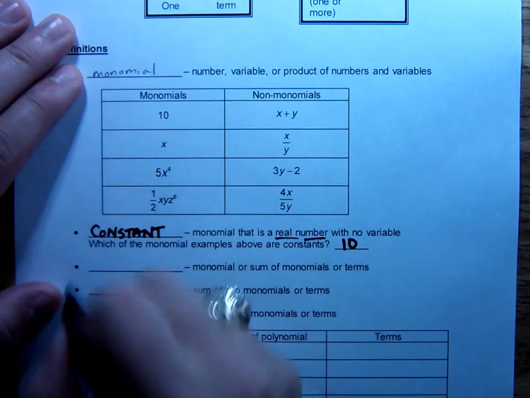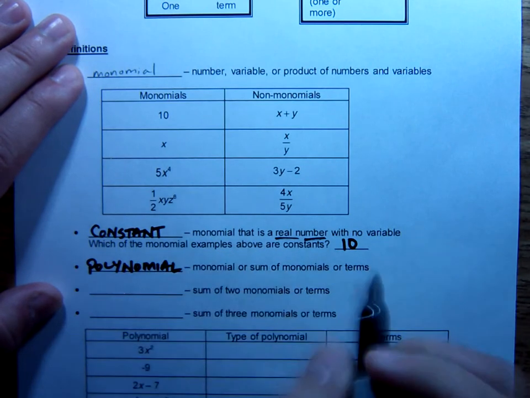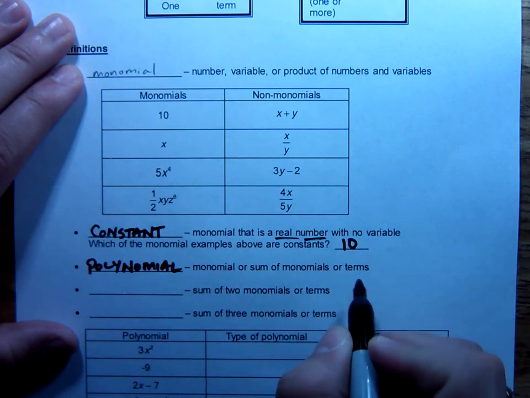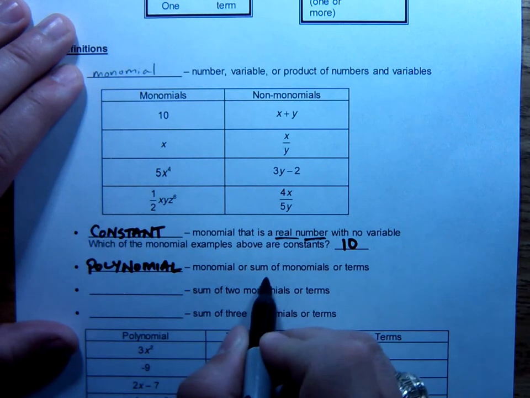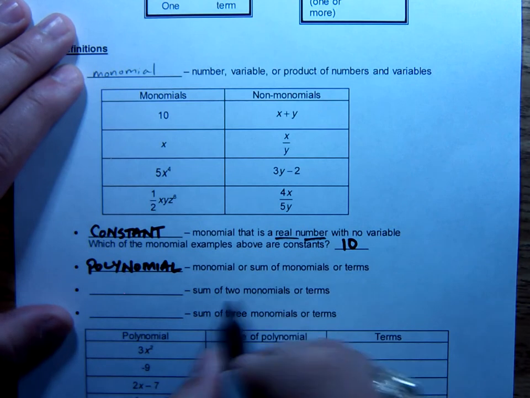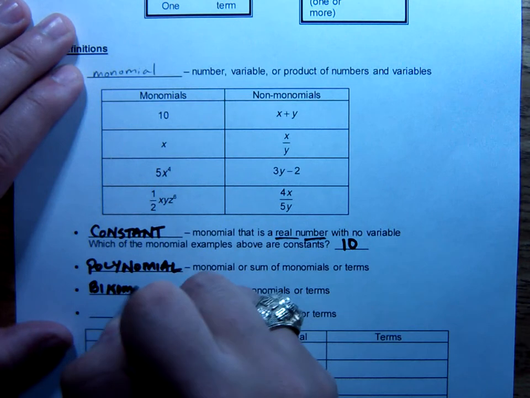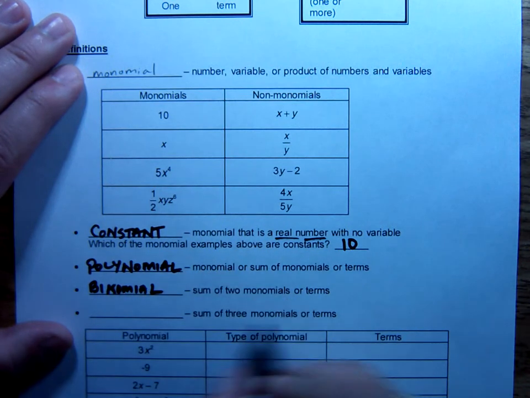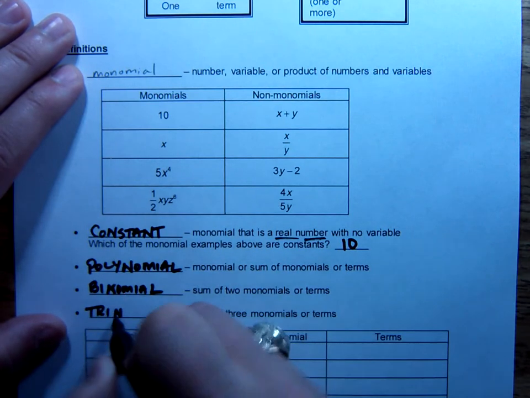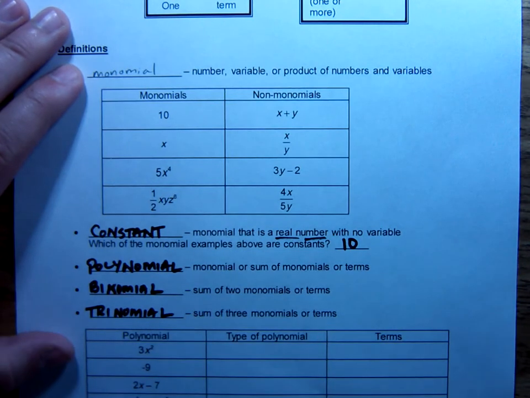Okay. A polynomial is a monomial or sum of monomials or terms. Okay, we talked about that earlier. So it can be a monomial, but it's also the sum of monomials or terms. Sum or difference, either one. The sum of two monomials or terms, 2 is bi, so binomial. Sum of three monomials or terms. There's 3, so we call that trinomial. And beyond 3, we don't get much into giving them names other than just being a polynomial. All right.